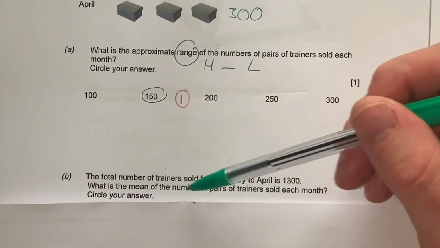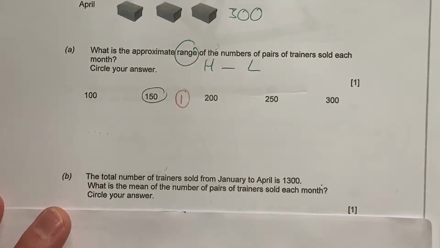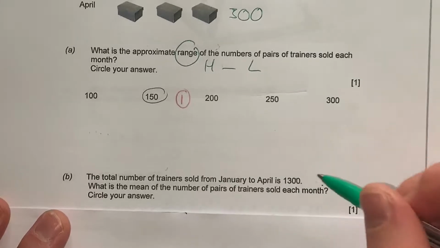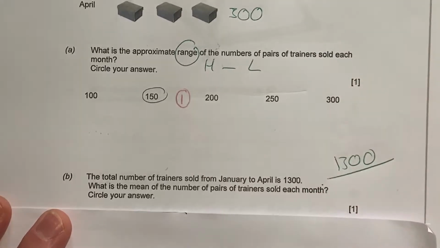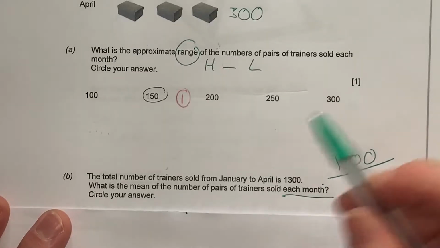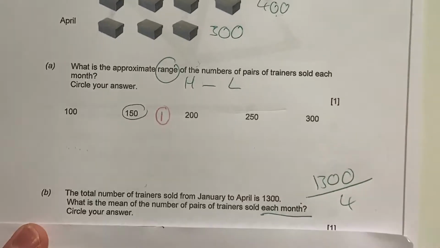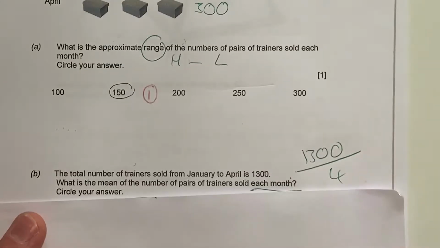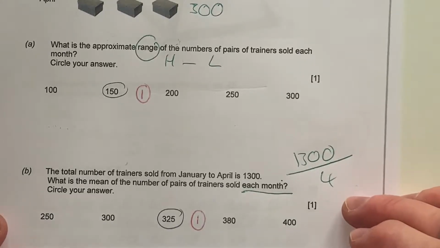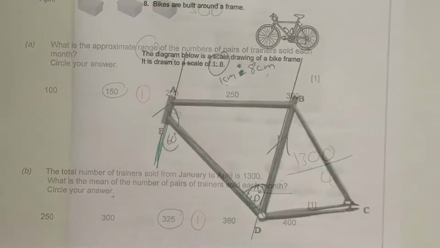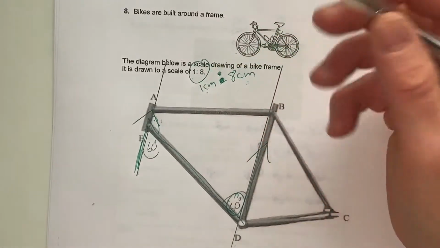What is the mean number of pairs of trainers sold each month? So what I know is, how do I find the mean? Well, I add them all up. They've already told you that. What am I dividing by? Well, because it's per month, how many months are there? January, February, March, April. 1,300 divided by 4 in your calculator, and hopefully that would give you the answer of 325.